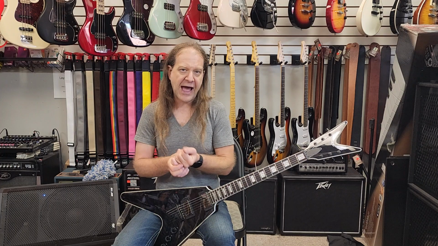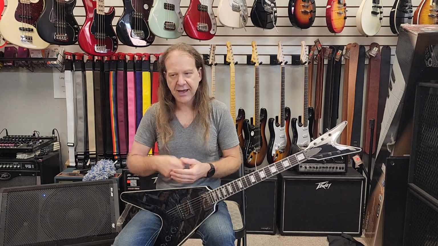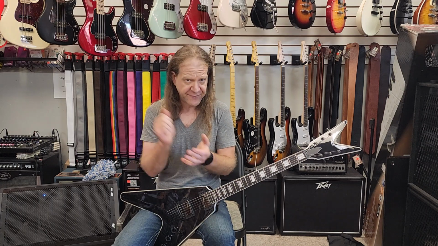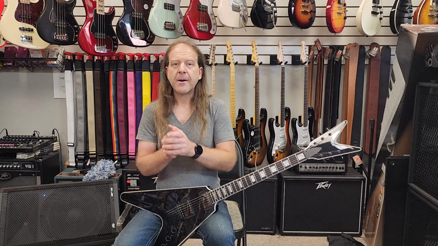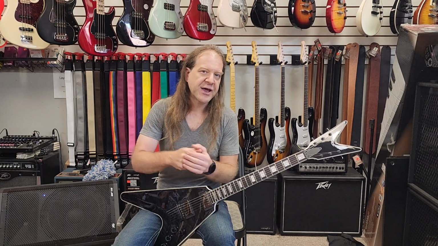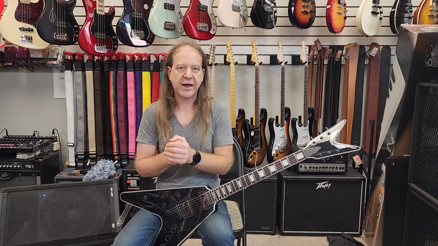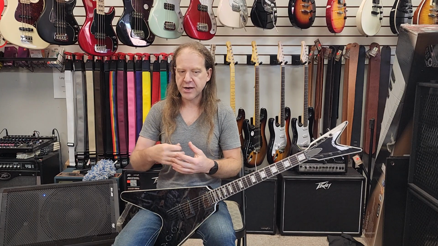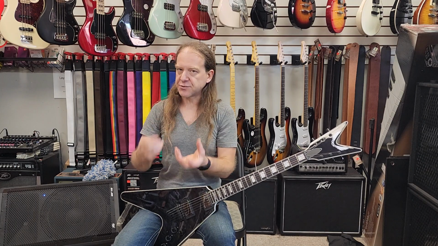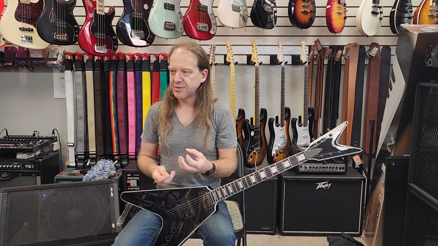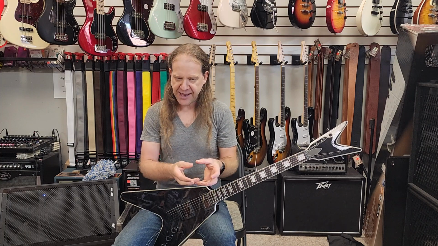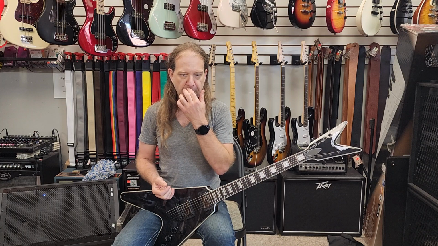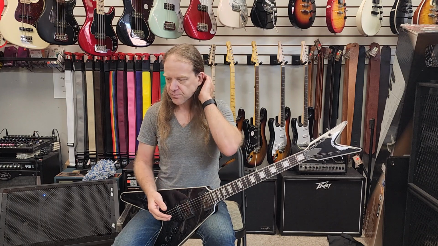You can count it like that with your 1 e and a, 2 e and a, 3 e and a, 4 e and a, 1 e and a, 2 e and a, 3 e and a, 4 e and a. You can also count it 1 and 2 and 3 and 4 and 1 and 2 and 3 and 4 and. So you have two options there. A lot of times when I'm learning something extremely fast or extremely intricate, I'll break it down to eighth notes just to make it easier to count, which works to some degree.